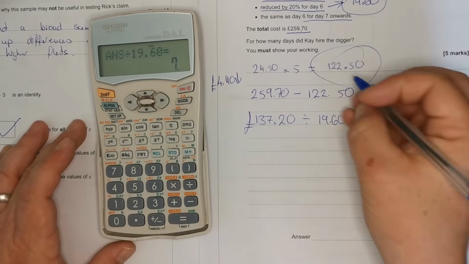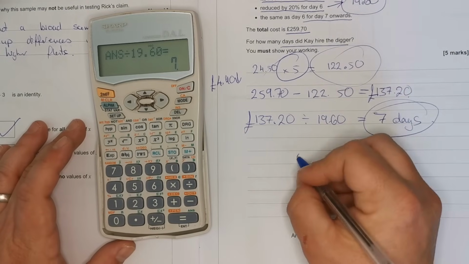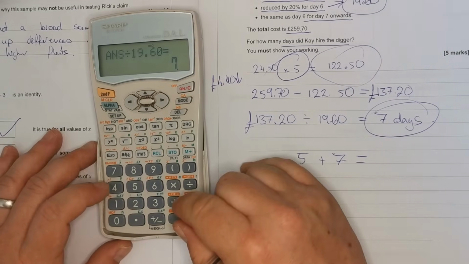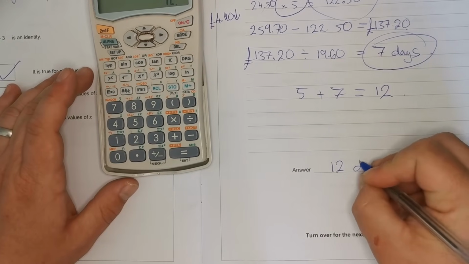Need to be careful. For how many days did Kay hire the digger? Well, it's 5 days there and 7 days there. So 5 plus... Oh, no. Yeah, it is, yeah. 5 plus 7 equals 12. 12 days.